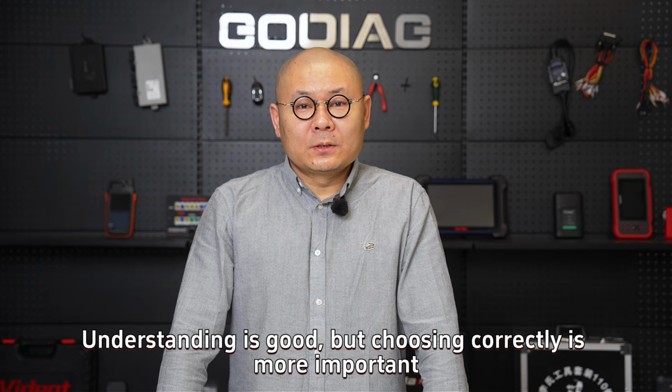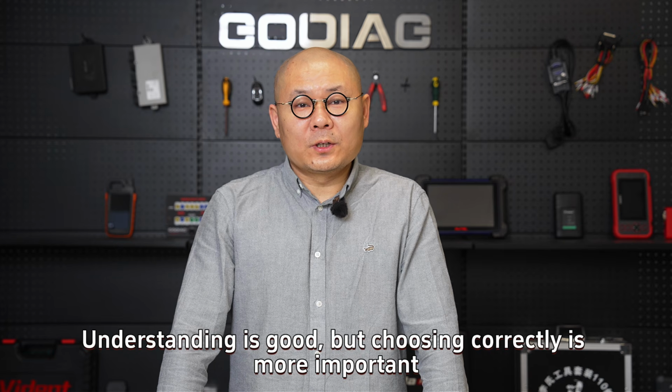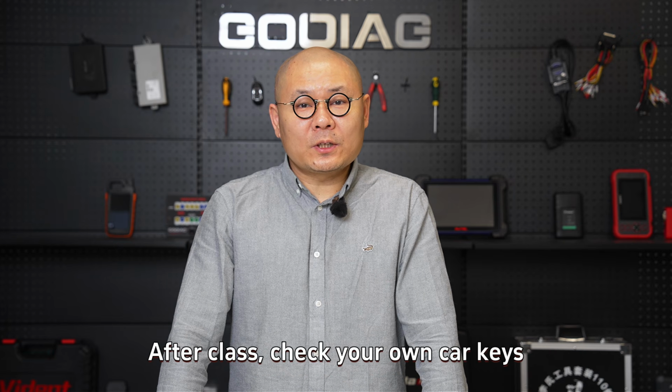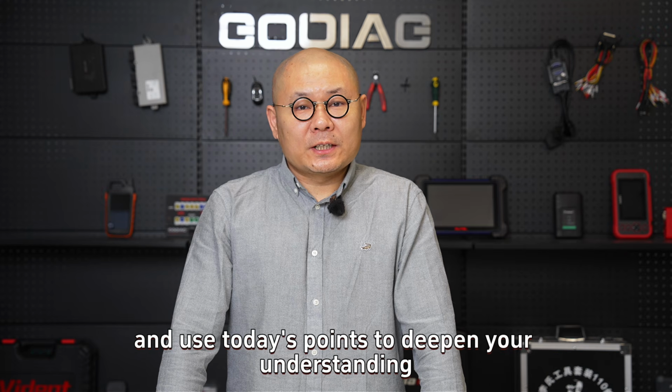Is it simple? Understanding is good, but choosing correctly is more important. After class, check your own car keys and use today's points to deepen your understanding.